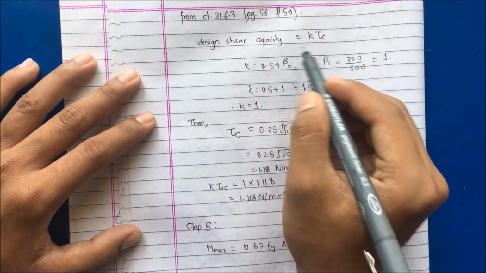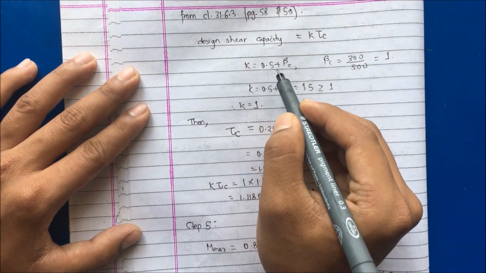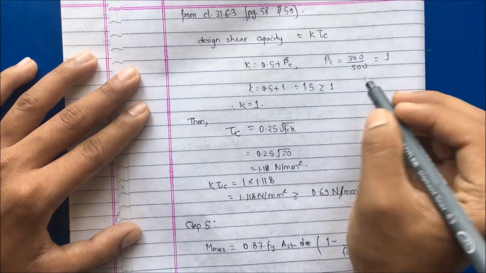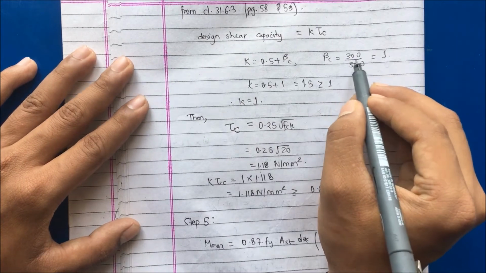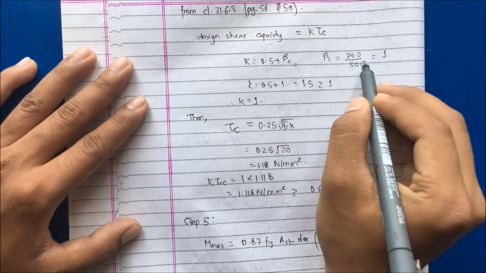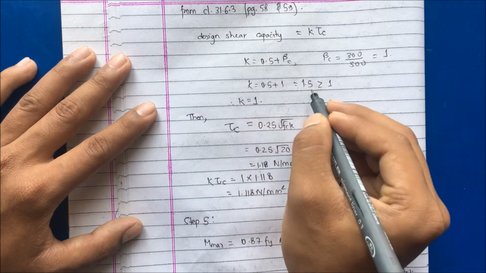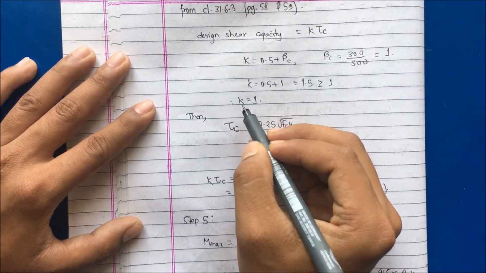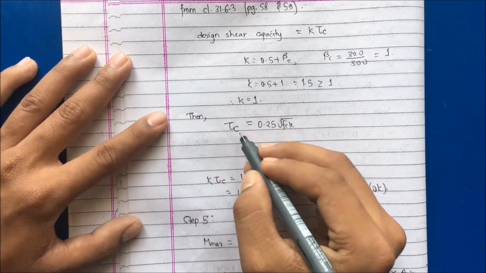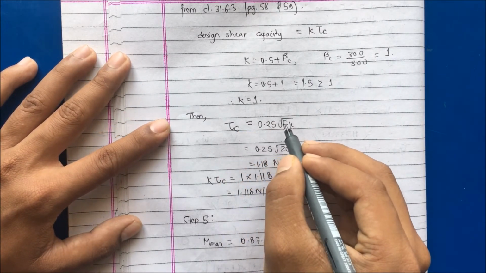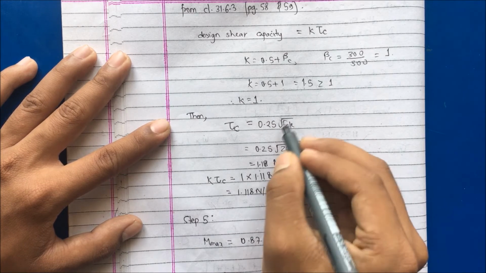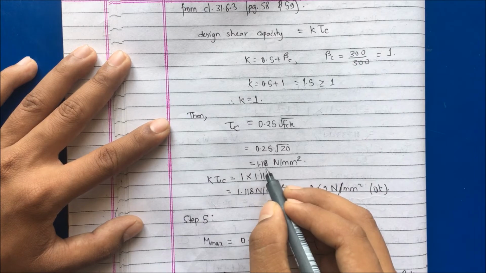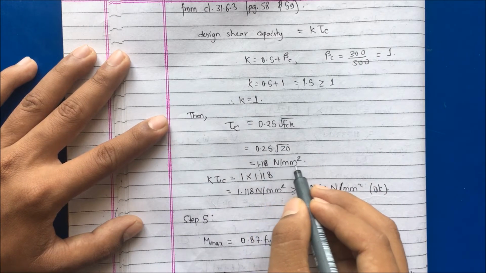Design shear capacity is equal to K into tau c, and K is equal to 0.5 plus beta c, and beta c is equal to 300 by 300 because we have a square column of 300 by 300 size, so this comes as 1. Then finally K is equal to 0.5 plus 1, which is equal to 1.5, but the code has said this value cannot be greater than 1, so taking K as 1. Then tau c is equal to 0.25 under root fck, and take fck for the grade of concrete of the footing. So finally we get this as 1.118 Newton per mm square.